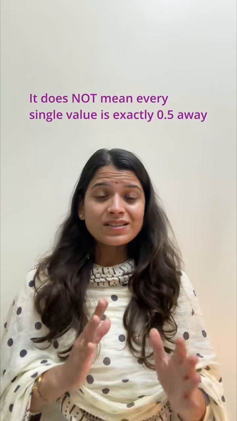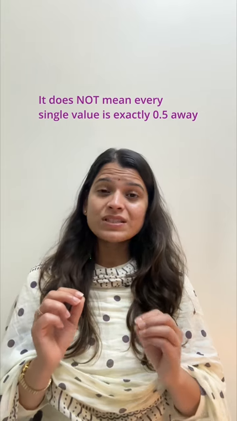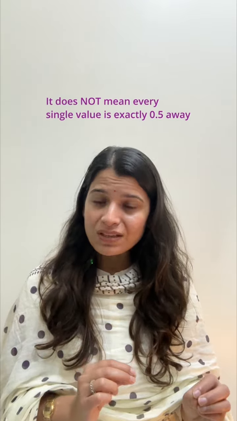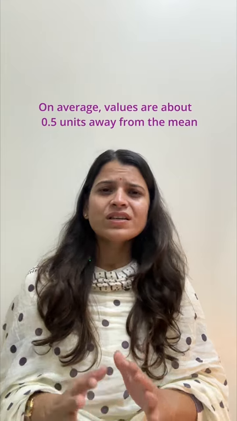It doesn't guarantee that each value is exactly 0.5 away from the mean, but it says that on an average it would be nearby 0.5. We get to know how much variability is there.